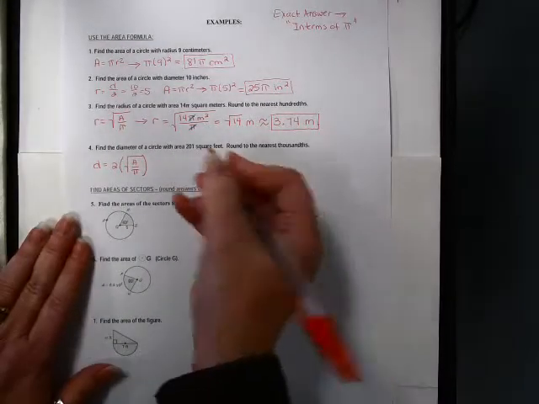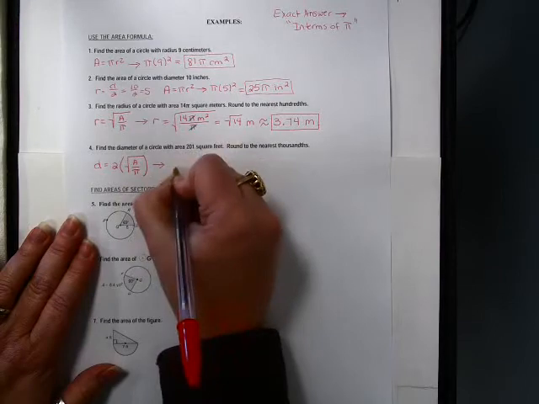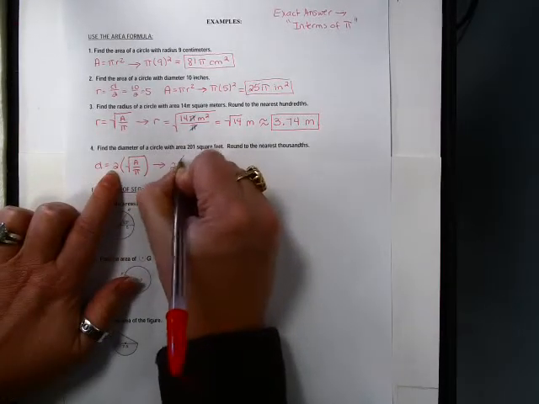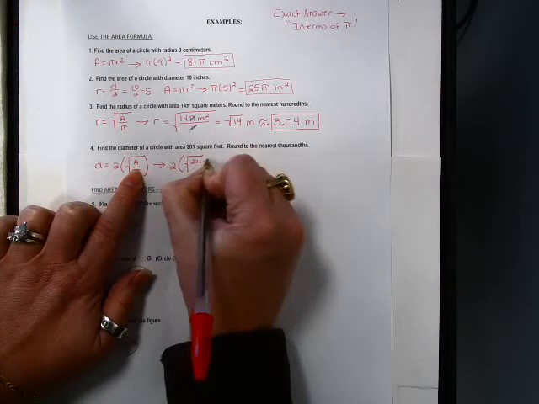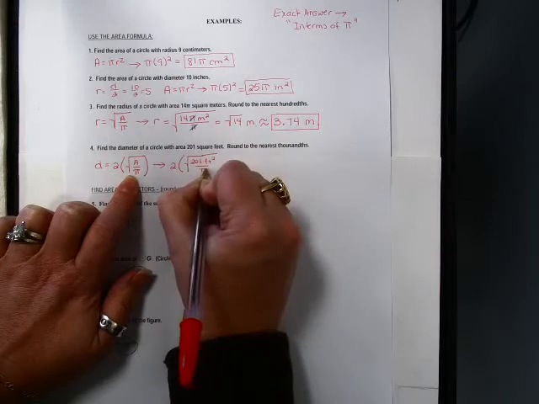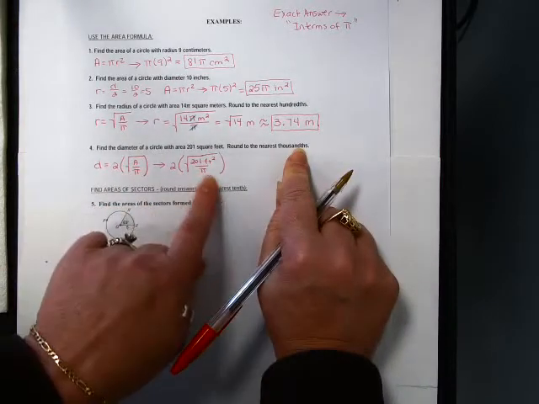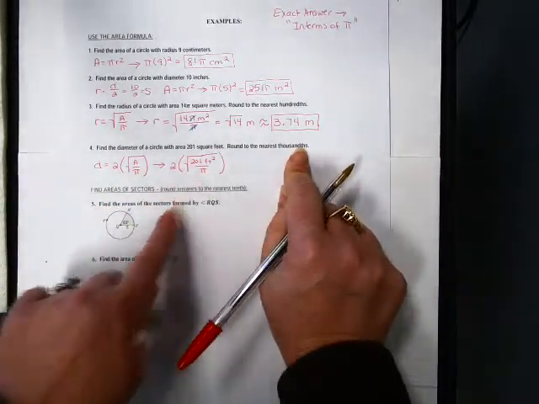Okay, so plug in what I know. That means that that's going to be 2 times the square root of 201 feet squared over pi. They say round to the nearest thousandth, so I'm going to put this into my calculator.